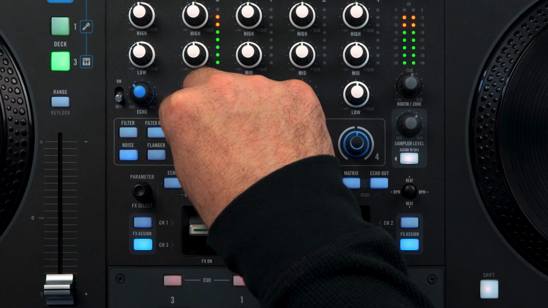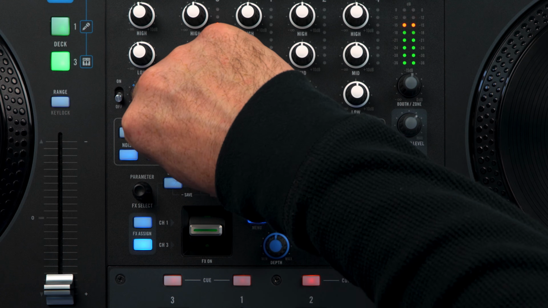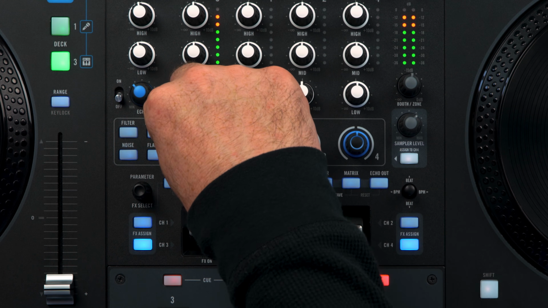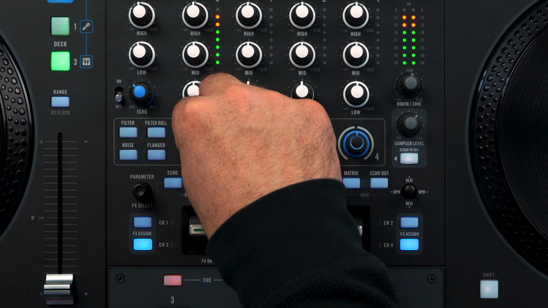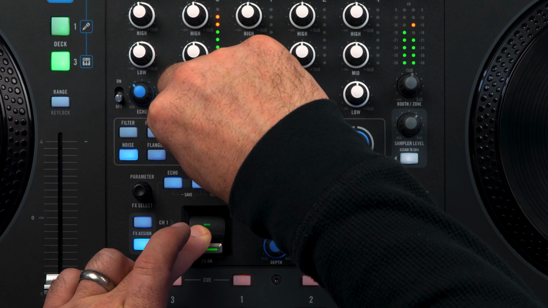Turn the channel effects knobs clockwise or counterclockwise to engage the effect. At the 12 o'clock position, the effect is off. Channel effects can also be combined with hardware main effects for virtually endless creative mixing options.